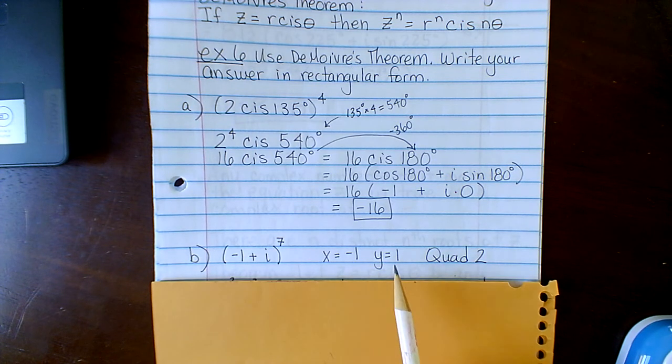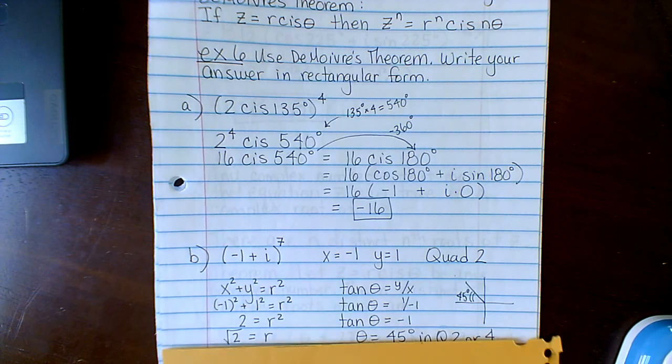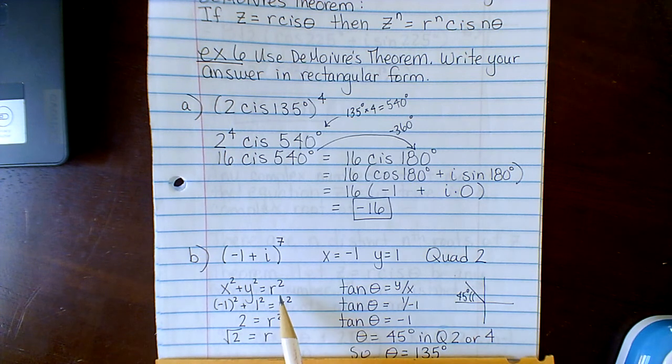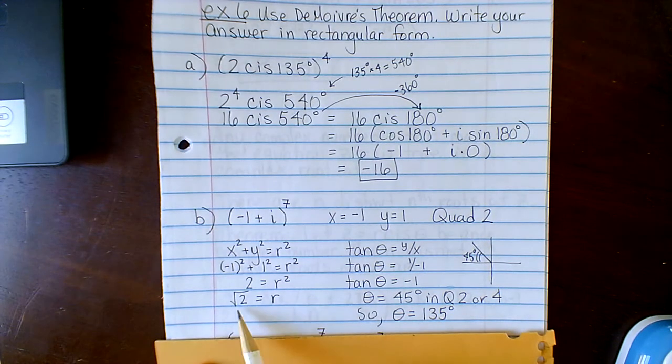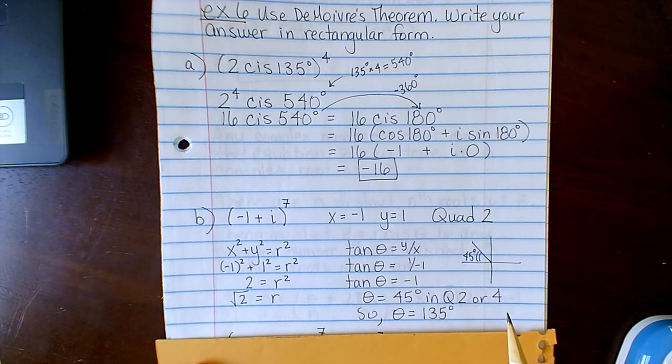So we have x is -1, y is 1. We know that that point, -1, 1, is in quadrant 2. So using our little x squared plus y squared is r squared business, we get that r is square root of 2. Using this tangent, which looks very familiar, right? We just did one like this, where we have that 45-degree reference angle in the 2 quadrants where tangent is negative.